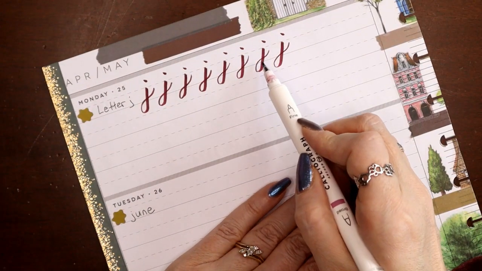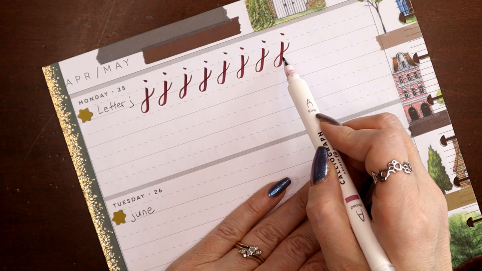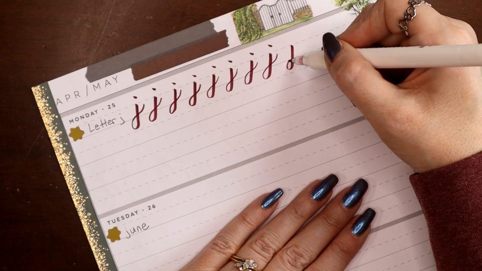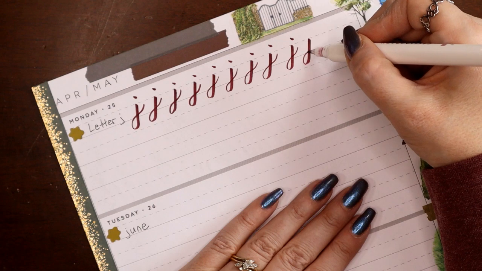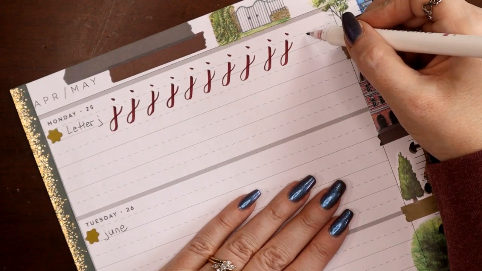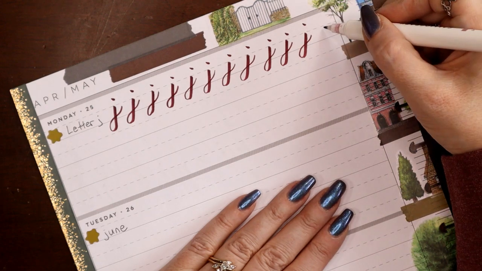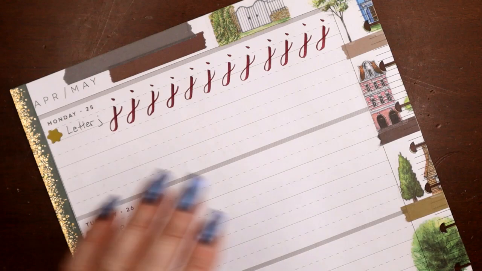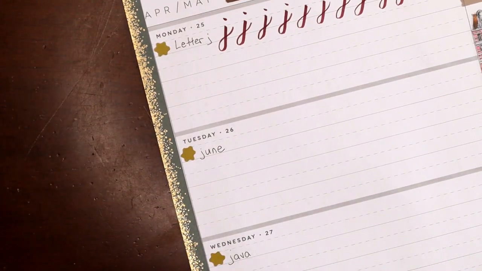As well as where you cross. As you can see, I crossed quite a bit above the baseline on that one, and I crossed much closer to the baseline on that one. Not that you're going to practice any words with a double J, but you could have a word that has multiple descenders. Just like last week we had words that had multiple ascenders, and you want those all to look consistent and repeatable.